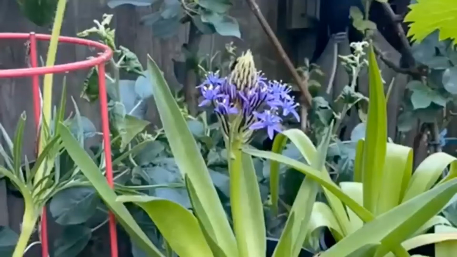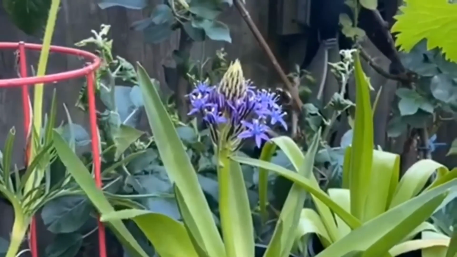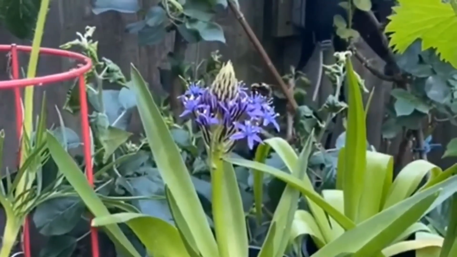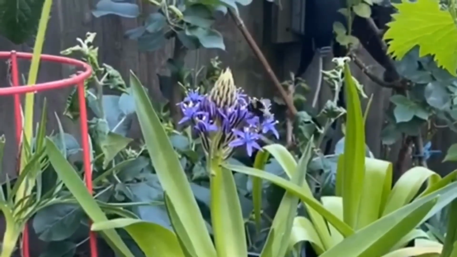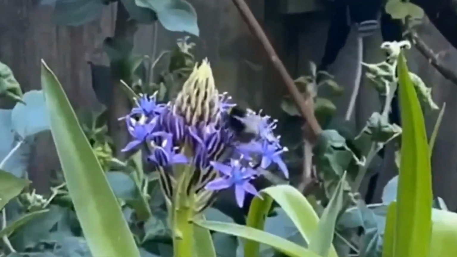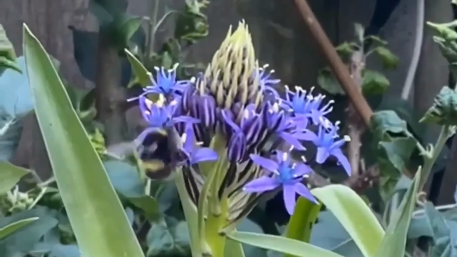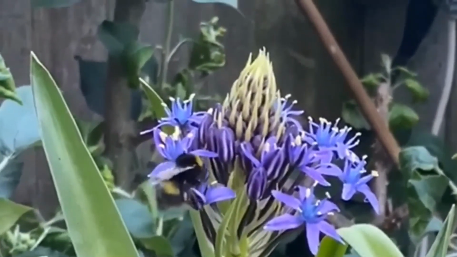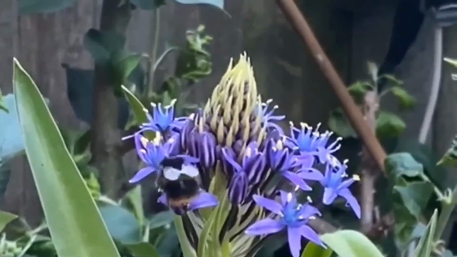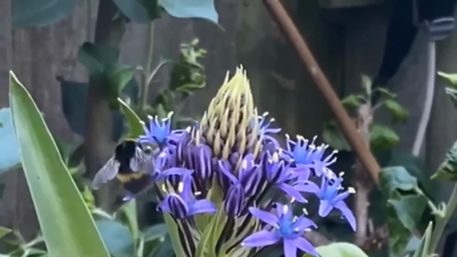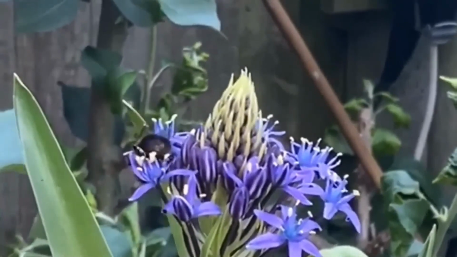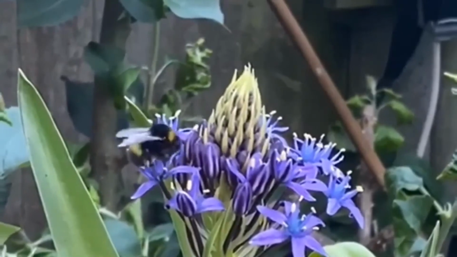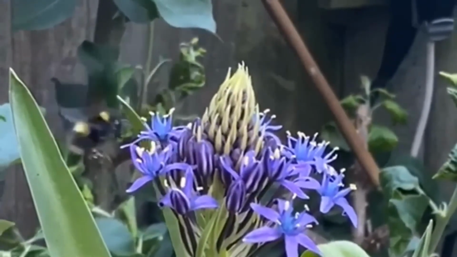You can see the bee visiting the florets of this blue flower. As it flies round, it's looking for nectar, which is produced by the plant in order to help with pollination. The bee has to climb past stamens in order to get the nectar, and you can see the yellow stamens full of pollen, and that pollen is rubbed onto the bee's body, and it very helpfully transferred that pollen from one plant to the next.